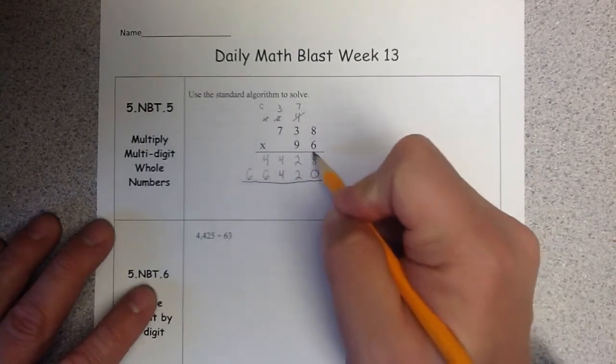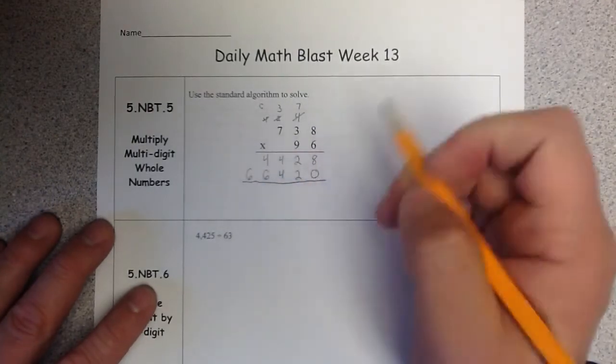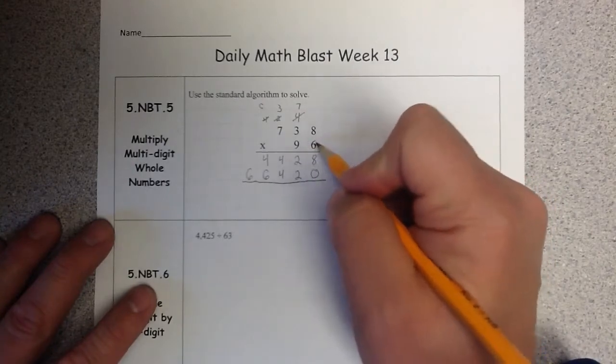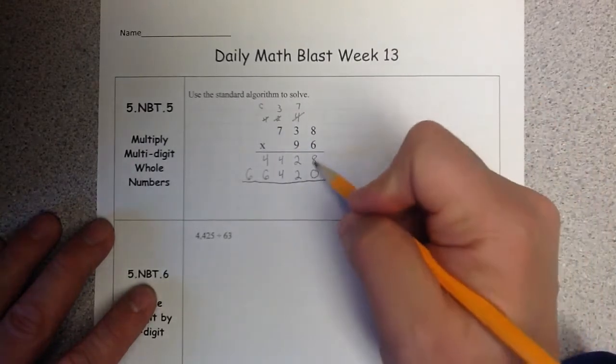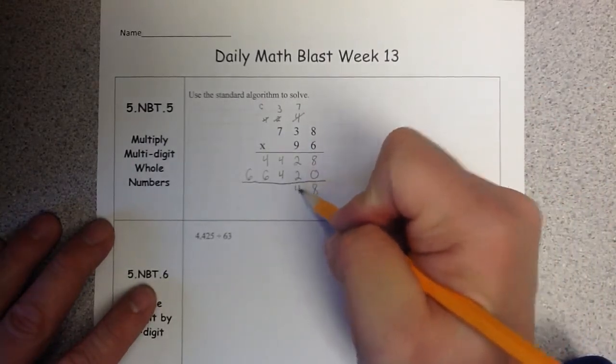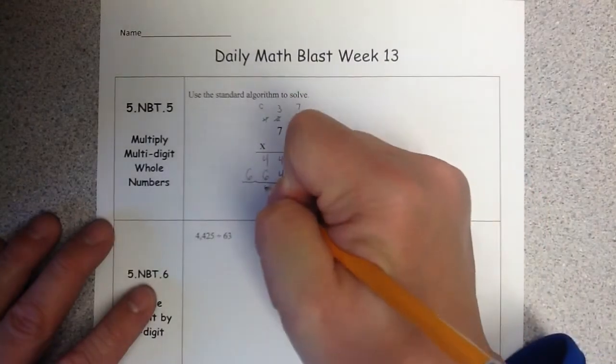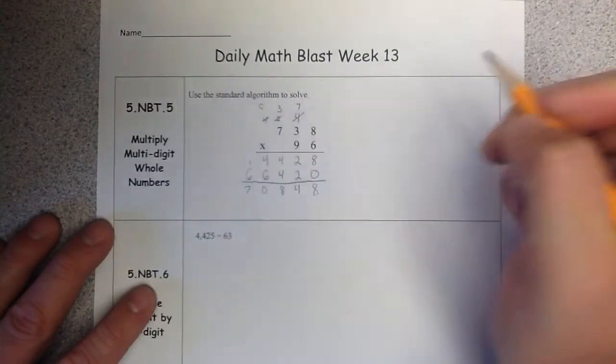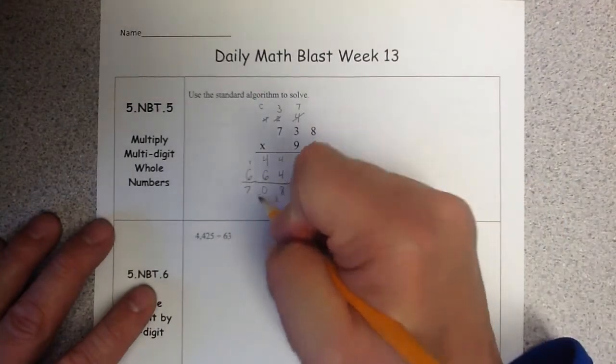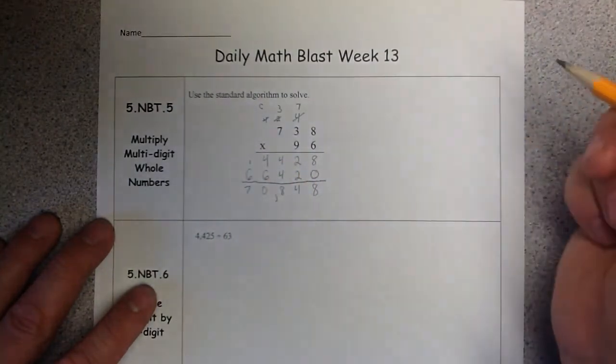Now, I need to add these two lines up, my ones and my tens, for my multiplying by ones and multiplying by my tens. So 8, 4, 8, 10, 7. So 70,848.